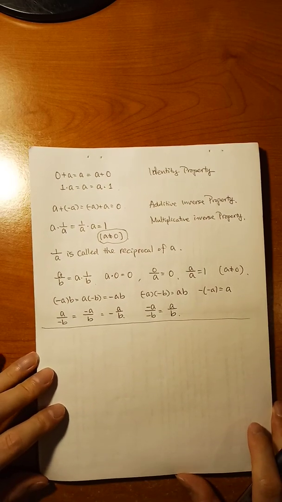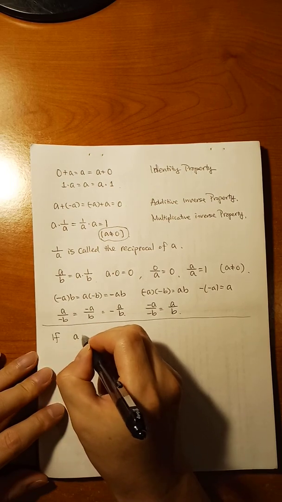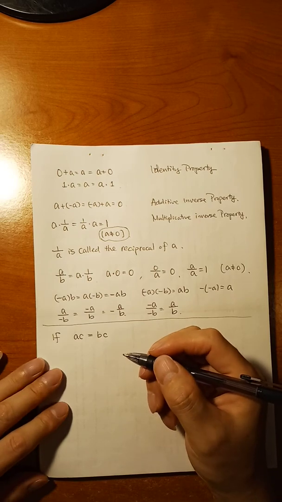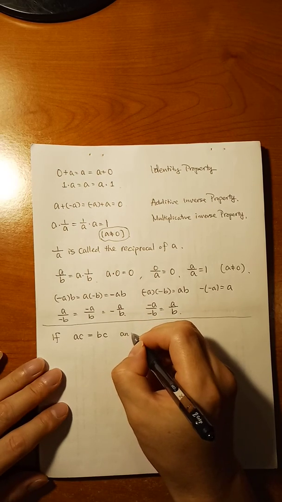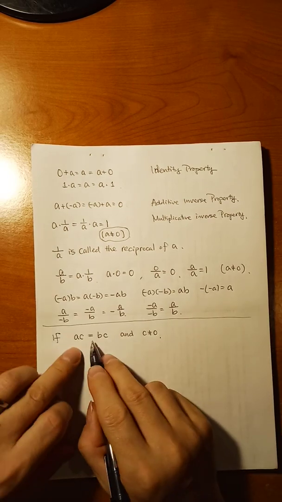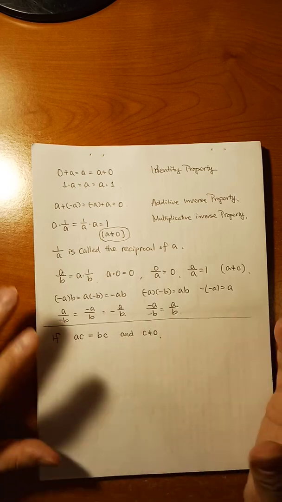After that, we have cancellation properties. If AC is equal to BC and C is not equal to 0, because if C is equal to 0, naturally A times 0 is 0, B times 0 is 0. It's always correct.